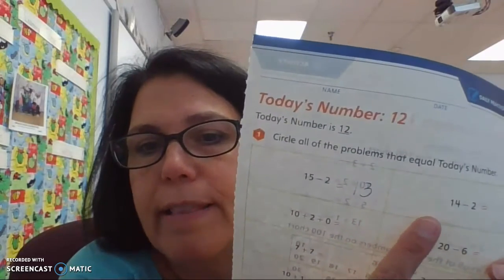So you're going to jump back 1, and then you're going to jump back 2. And when you do, you land on number 13. So 13 is not 12, right? So your paper should look like this. It should have the answer of 13 right there.